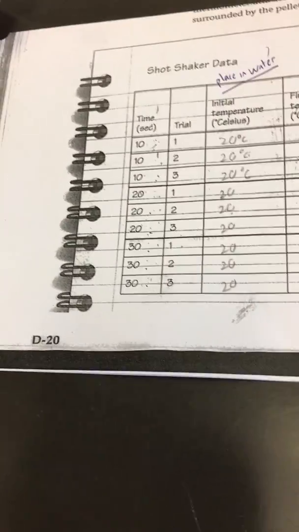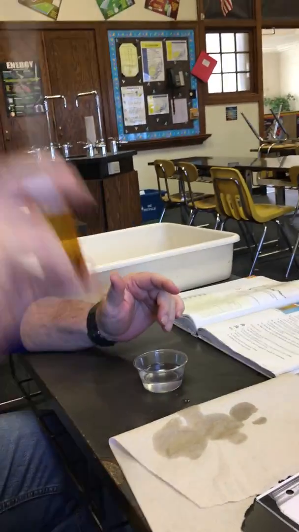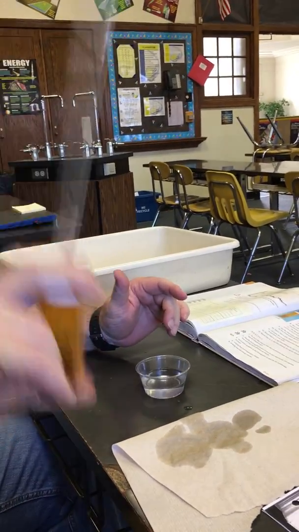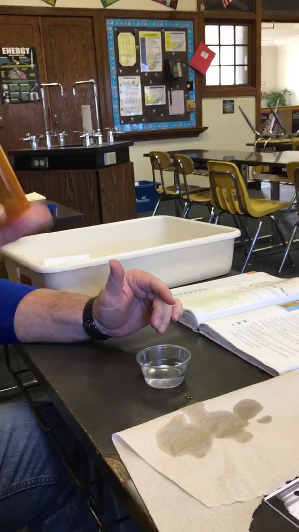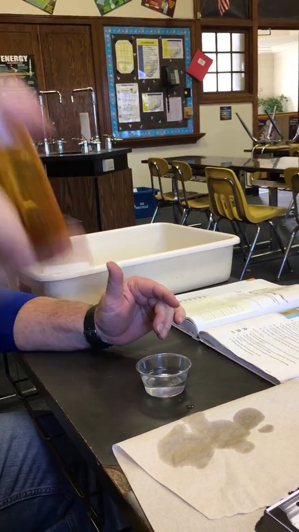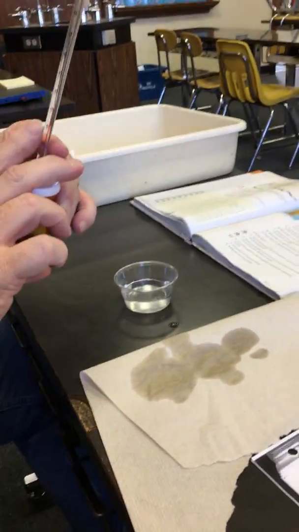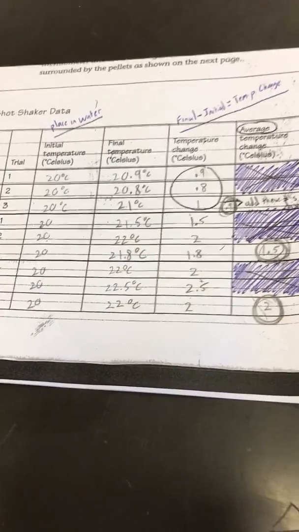My shot is cooled back down to 20 degrees Celsius, so now we're going to increase the time to 30 seconds. Again, we hold everything the same and shake it for 30 seconds. Now, if I look at my thermometer, we are at 22 degrees Celsius.